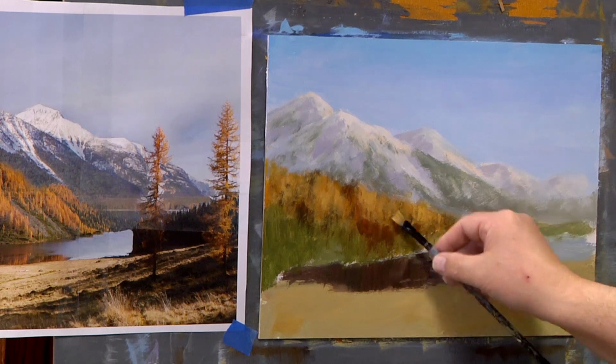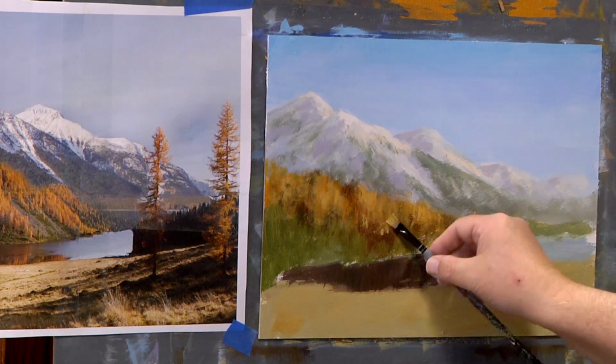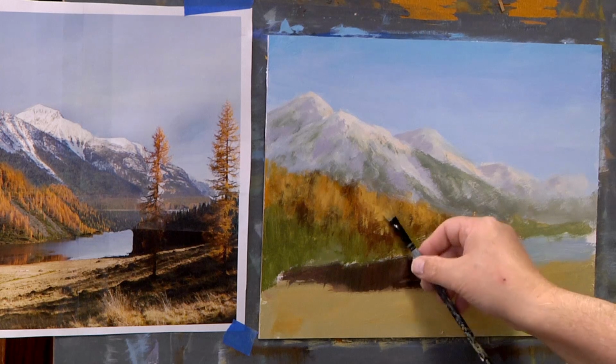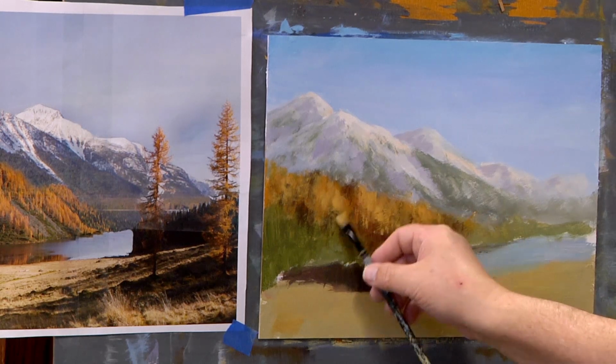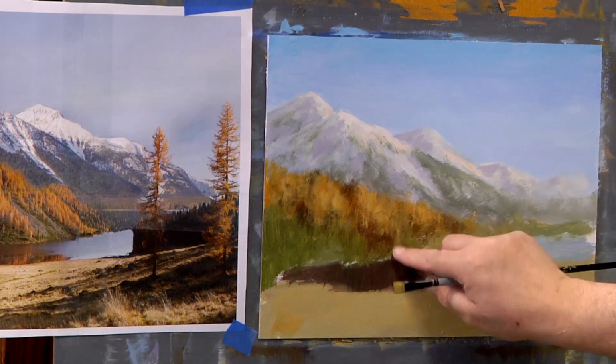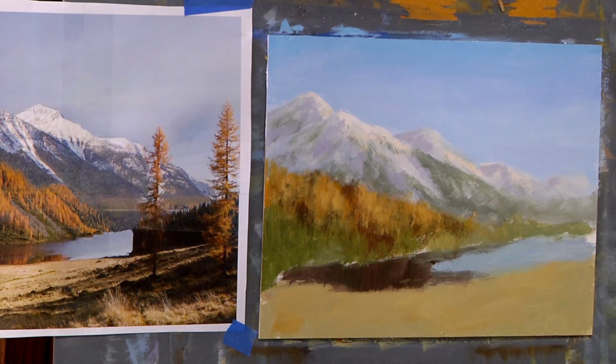So small little movements. And we can adjust it, and depending on the time, you would come back with your lighter colors, darker colors, and repeat them several times to get all the depth and interest in it.